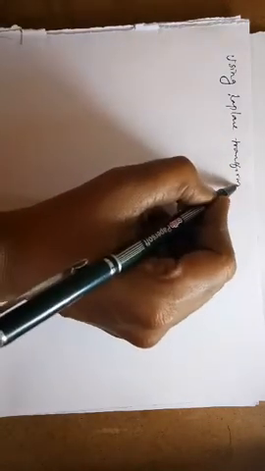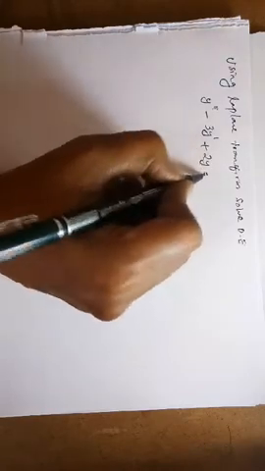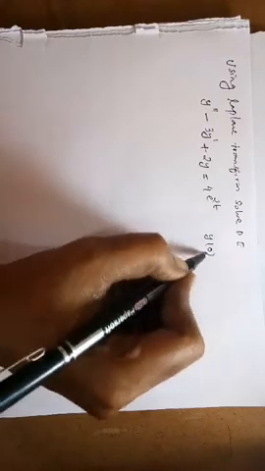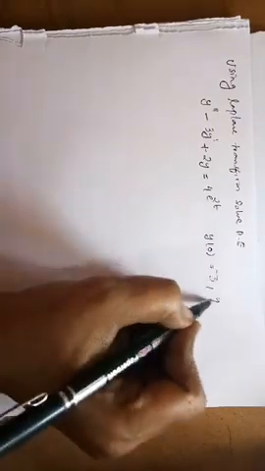So next, using Laplace transform, solve the differential equation y double dash minus 3y dash plus 2y is equal to 4e raised to 2t, and we are given that y of 0 equals minus 3 and y dash of 0 is equal to 5.